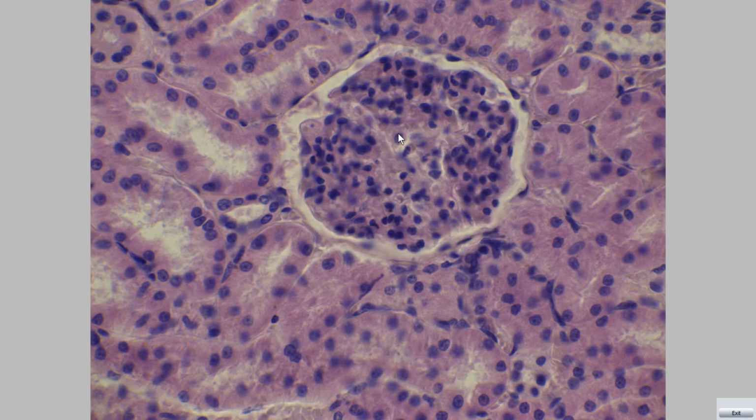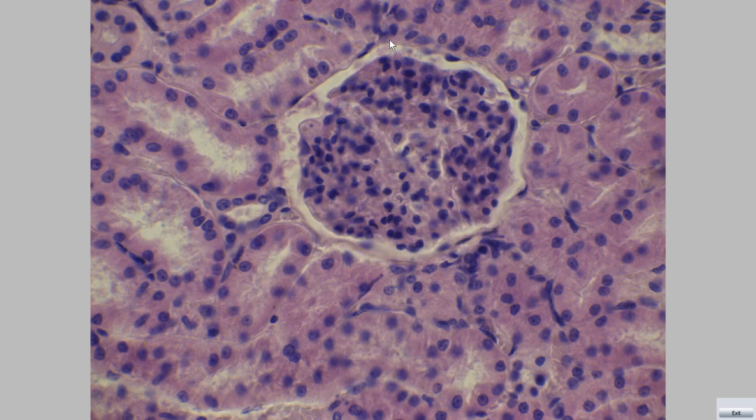Glomerulus with a tuft of capillaries surrounded by double-walled capsule called Bowman capsule. The outer layer of Bowman capsule, called parietal layer, is composed of simple squamous epithelium.